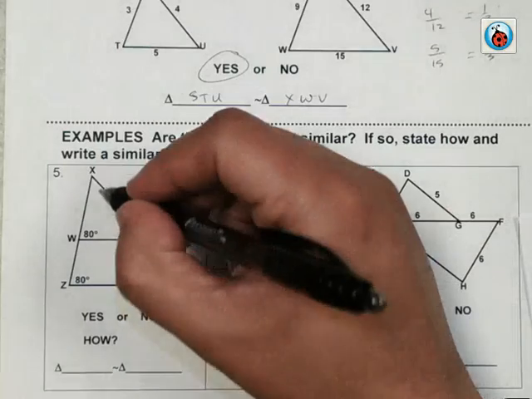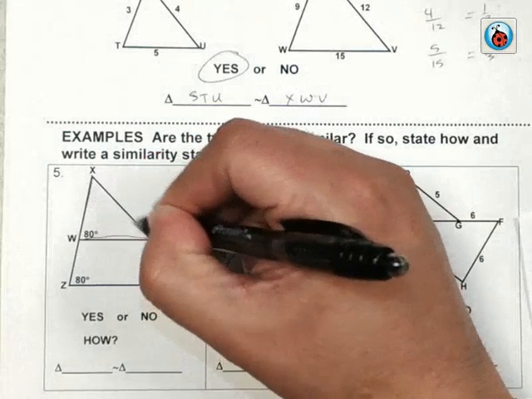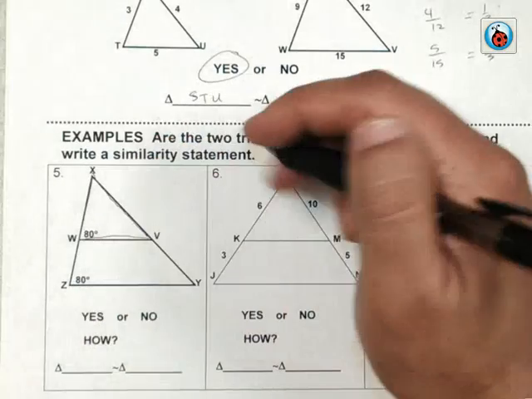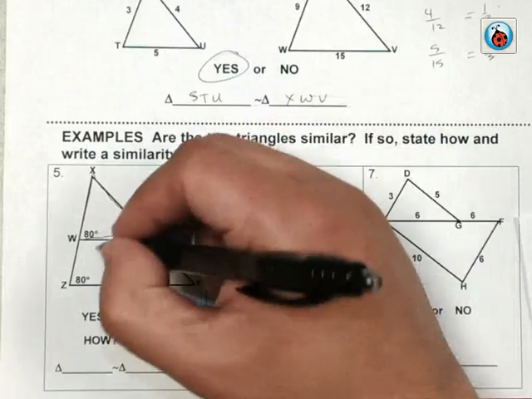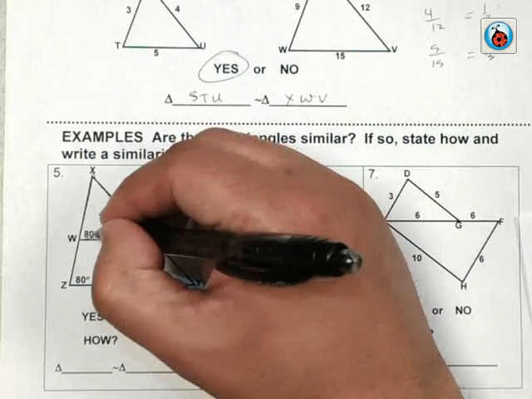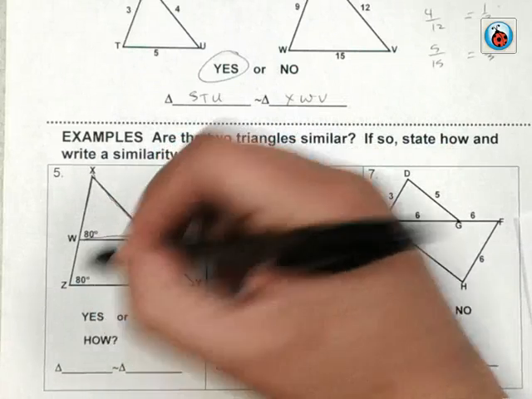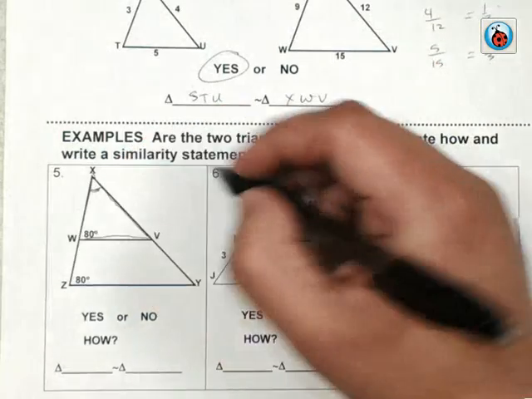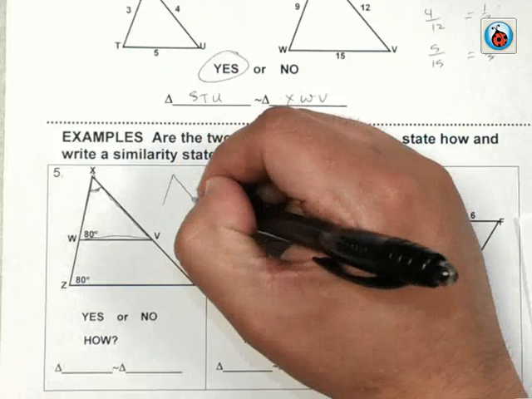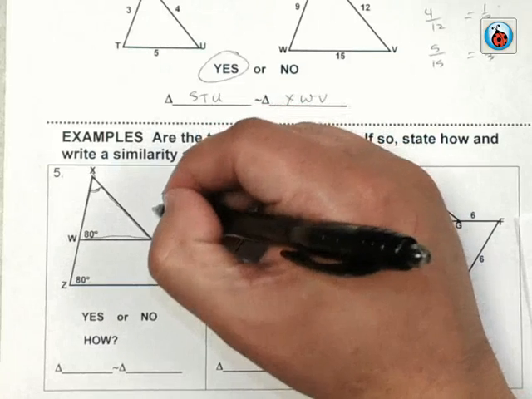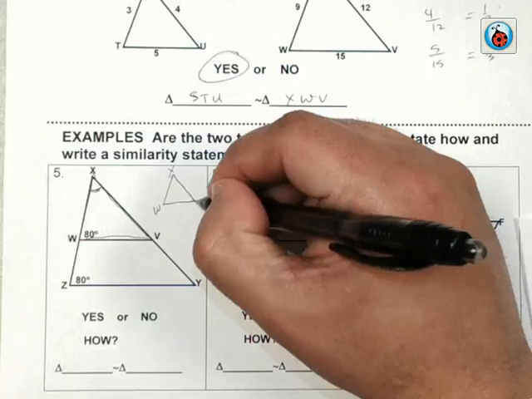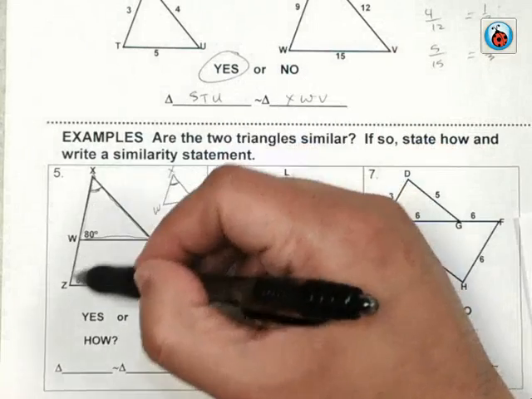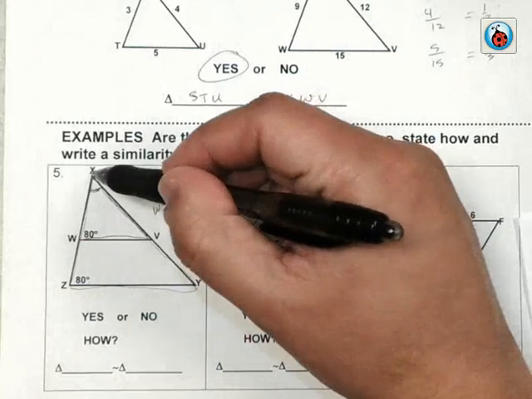All right, so I have this triangle XWV that's inside this larger triangle XZW. So this angle is 80 and this angle is 80. The only other thing is that they share this angle X right here. If I make this triangle over here, WXV, this angle is the same angle that's inside this larger triangle.